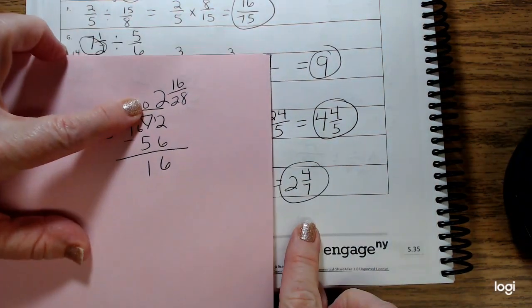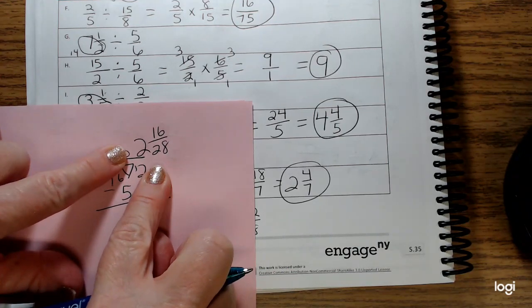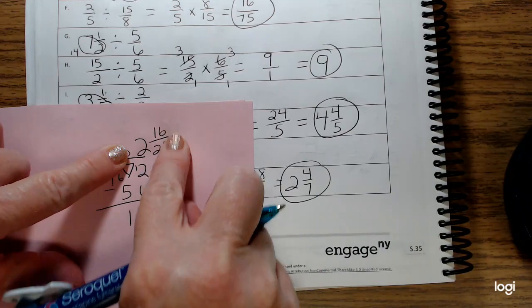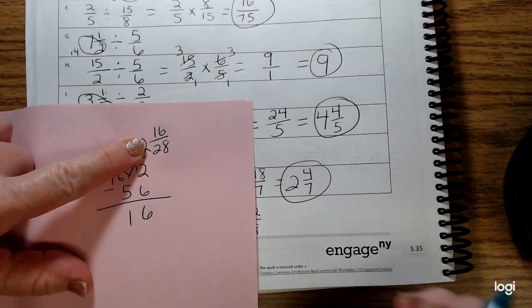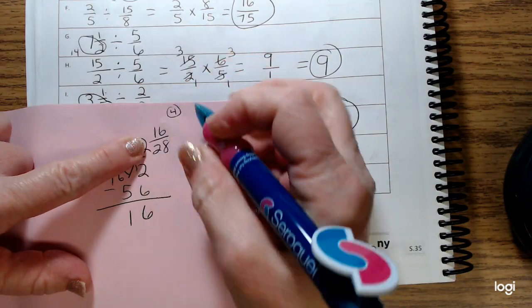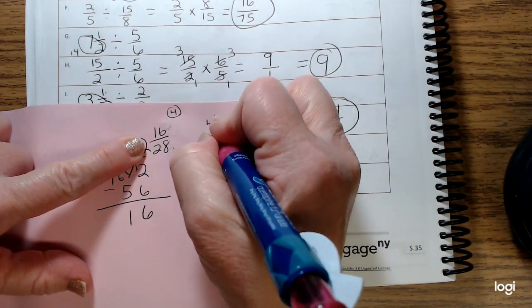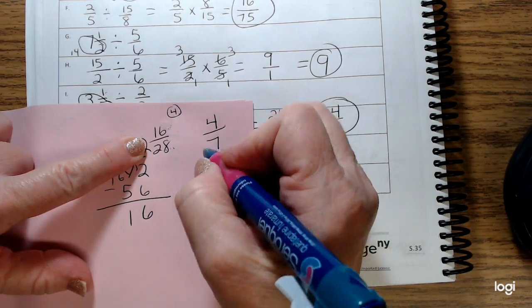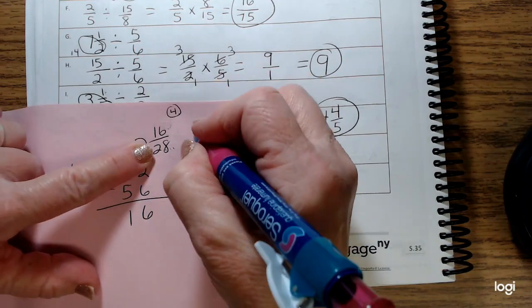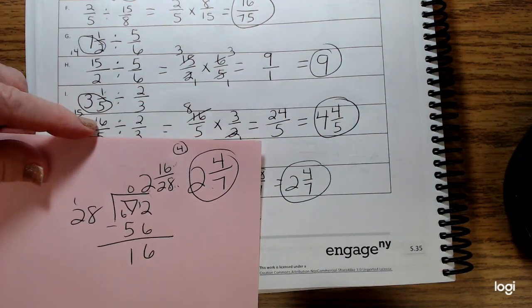Why don't these two match up? Because we have to reduce this. We need to find a number on top and a number on bottom that they both can be factored by. Well, if I look at my factor sheet, I found that the number 4 goes into both of these. 4 goes into 16 4 times, and 4 goes into 28 7 times. Don't forget our big number 2. So you should have gotten the same answer.